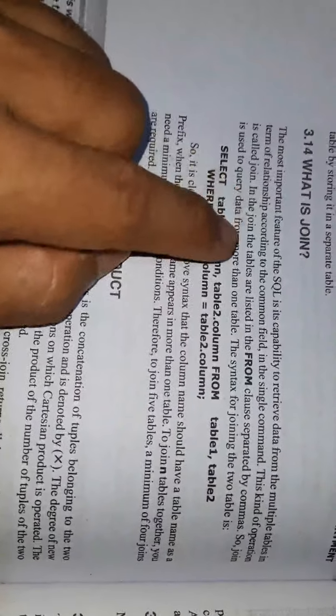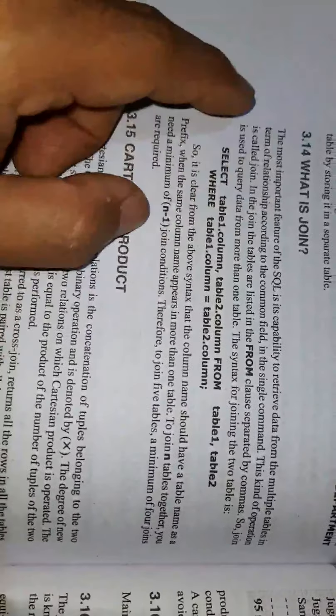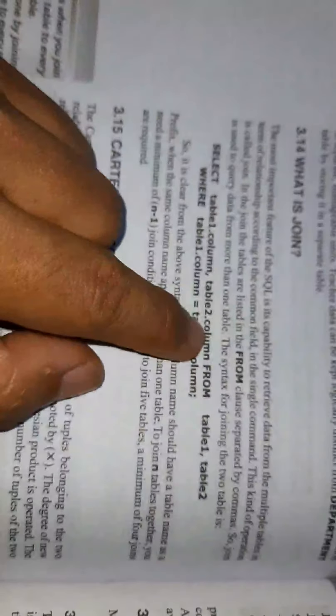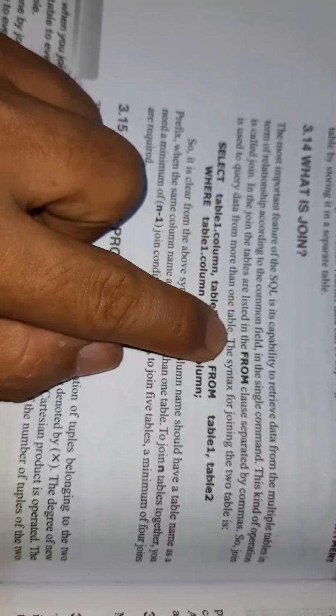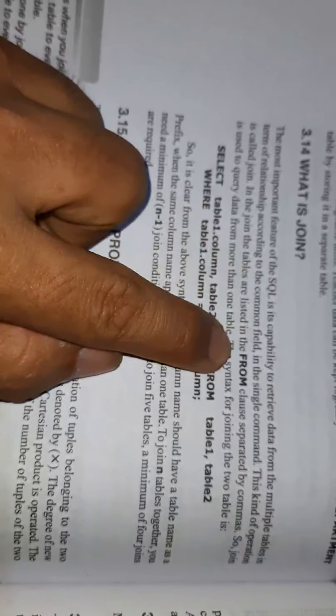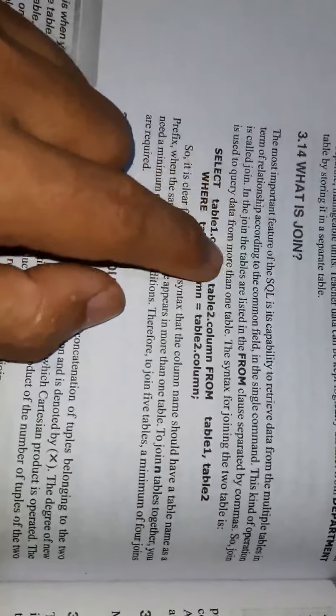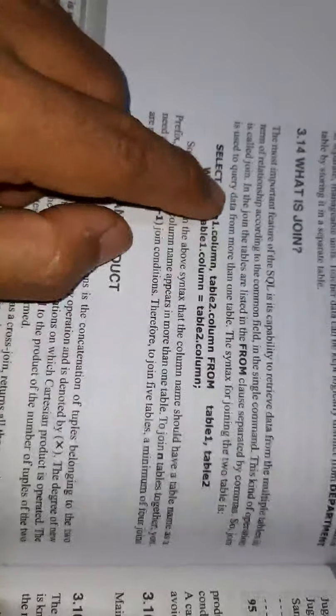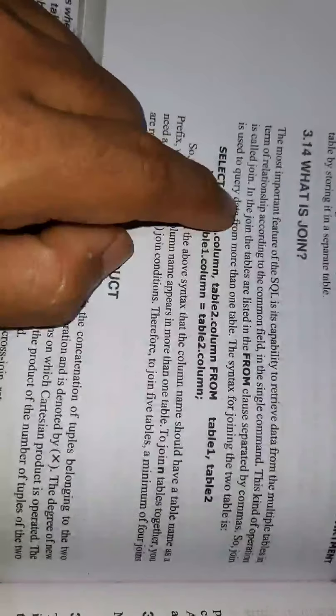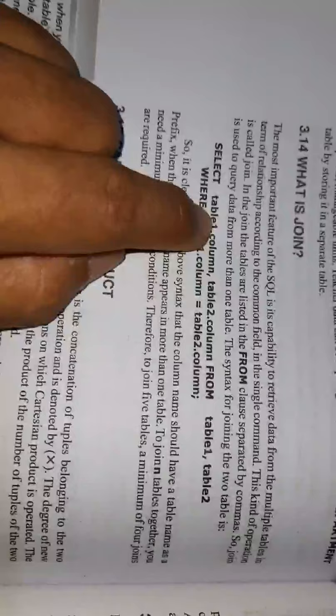Suppose this is department number and this is also department number, how will we know which table each refers to? Or the column names might be different also. Either way it has to have a reference. So using this dot operator, we can tell that this column belongs to this table. That's why you use the dot operator.